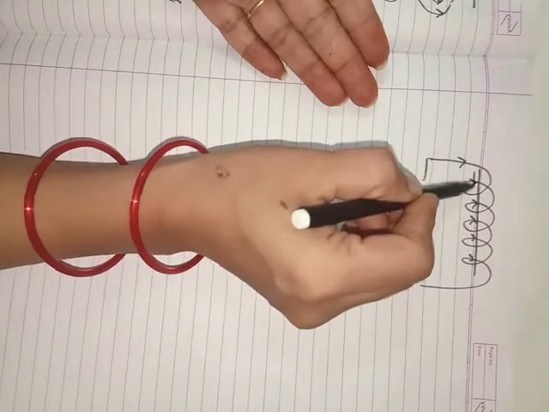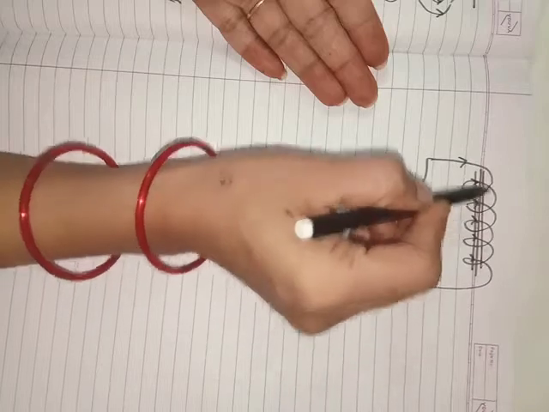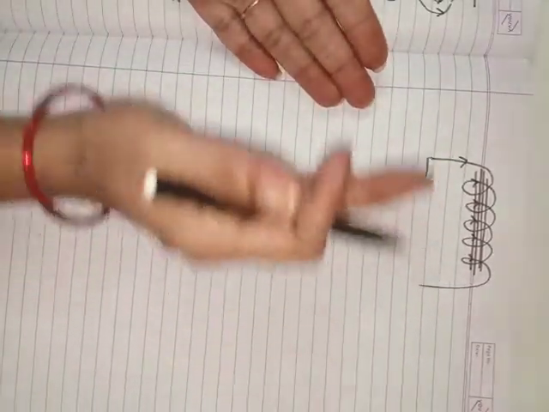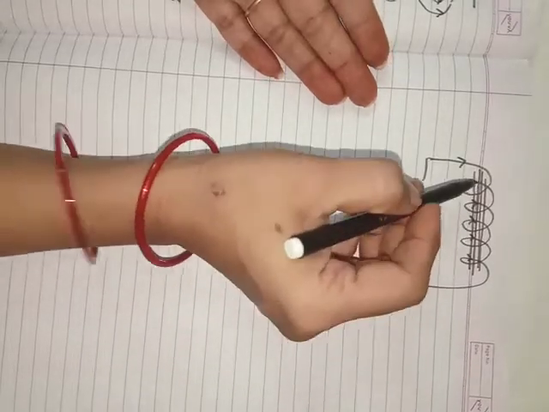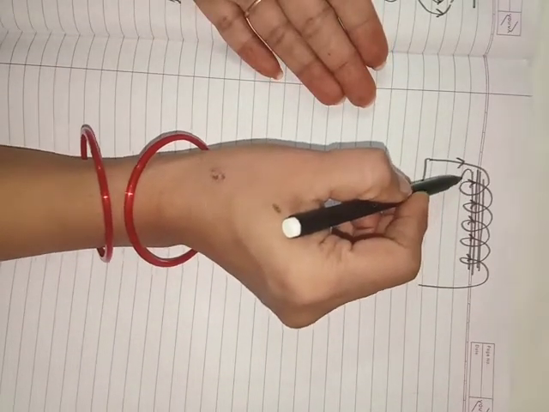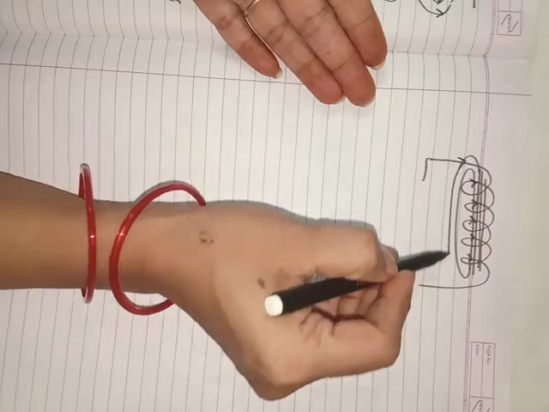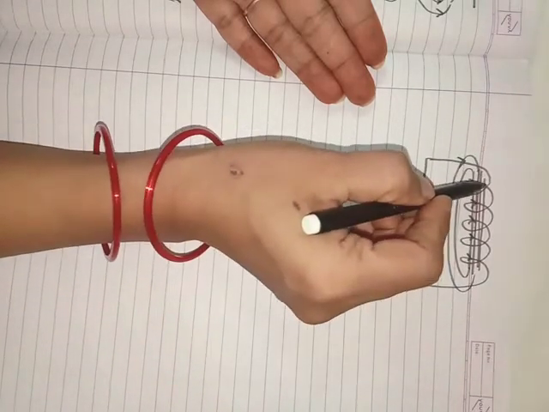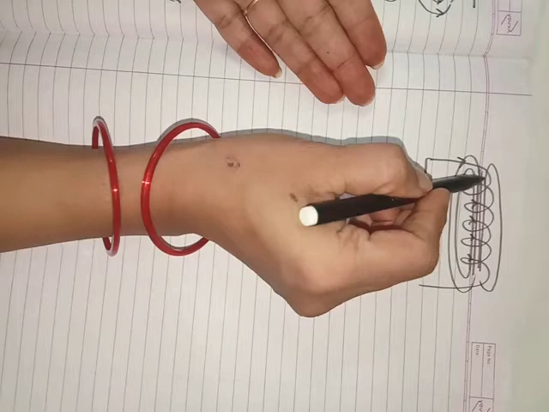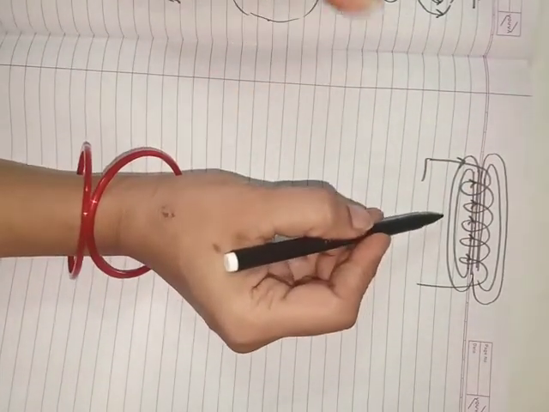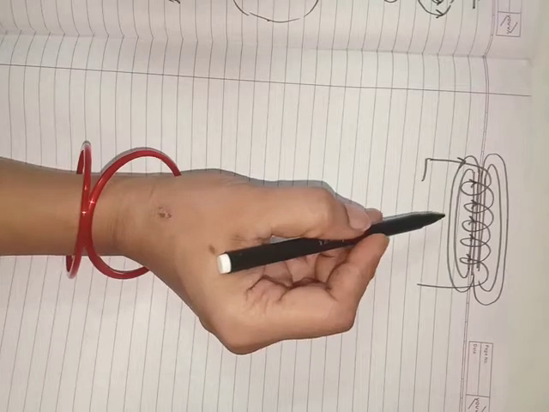Within the solenoid it is straight, it is uniform, सब एक जैसे होते हैं अंदर, and outside the solenoid it is in this shape. This is the magnetic field produced by this solenoid.